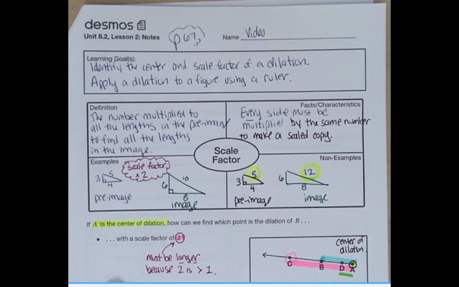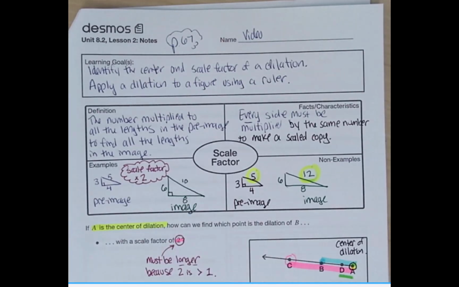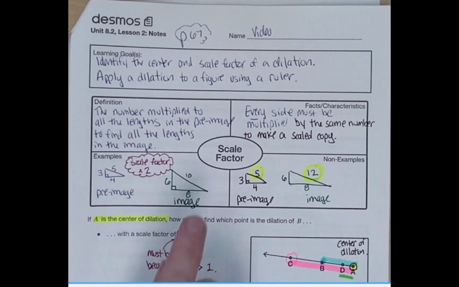All right, so there is scale factor and how we can apply it to make a dilation using a ruler. Good luck in that homework tonight as you apply scale factors.